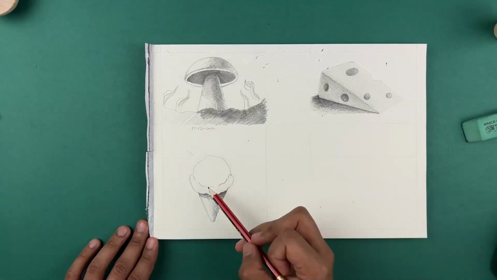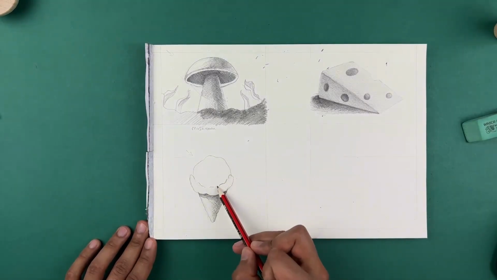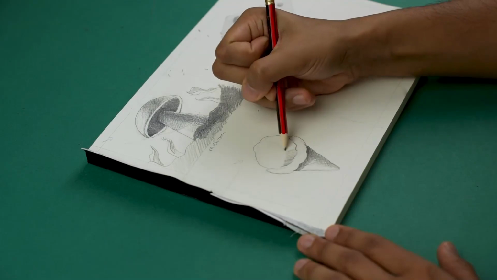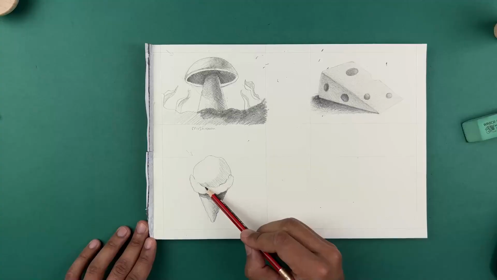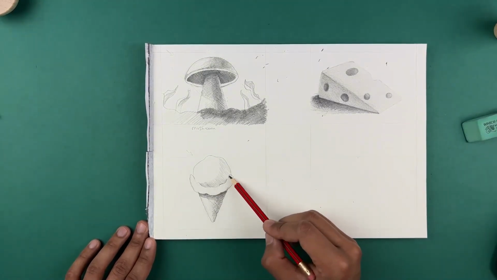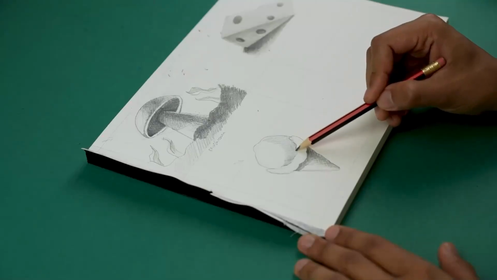Now for the ice cream. So we're going to have this section here, much darker. Because the ice cream is a lot lighter, I've gone for vanilla. So the values in itself will be quite lighter compared to the cone. This is the darkest I'm going to go.